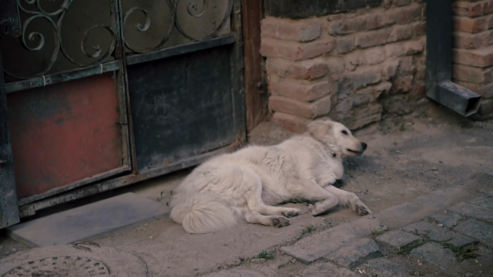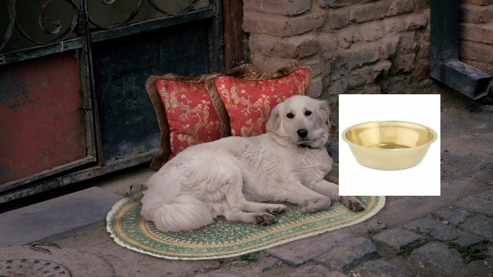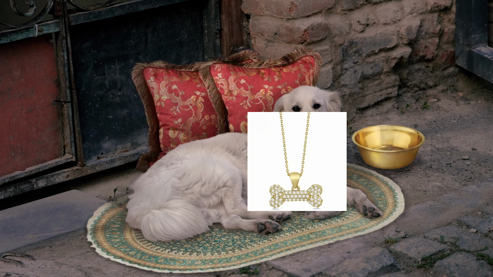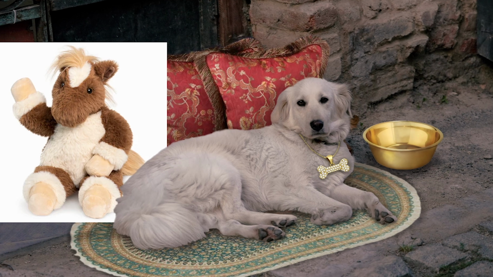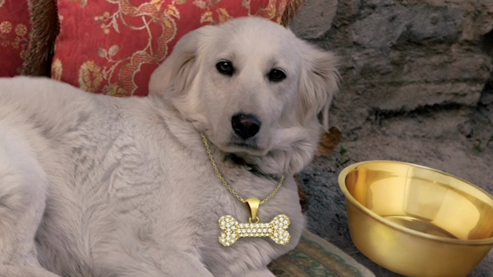Yes, perfect. But apart from architecture, we can also add a little spice to living beings that are situated around this area, such as this one. So let's give it some luxury pillows, a luxury carpet, a golden food bowl, of course, blinged out bone chain, and a stuffed toy to keep it company. And oh my God, yes indeed, that's what it deserves. Such a good dog.